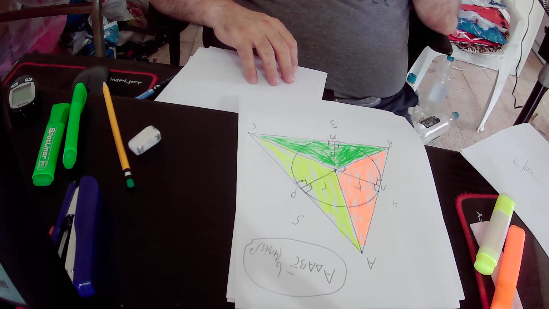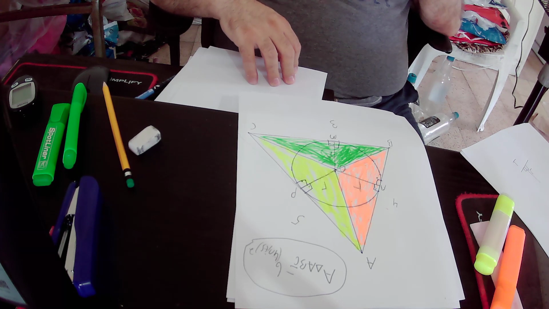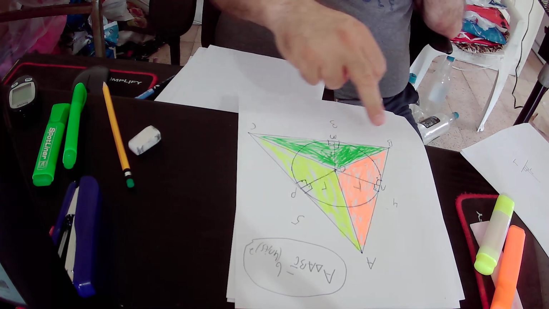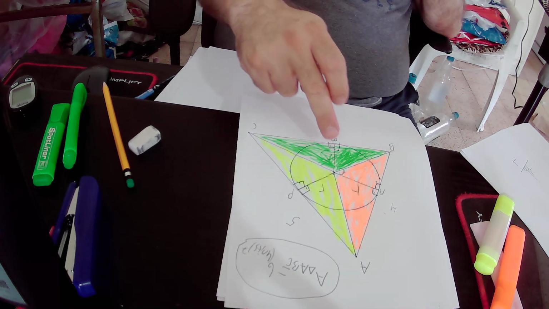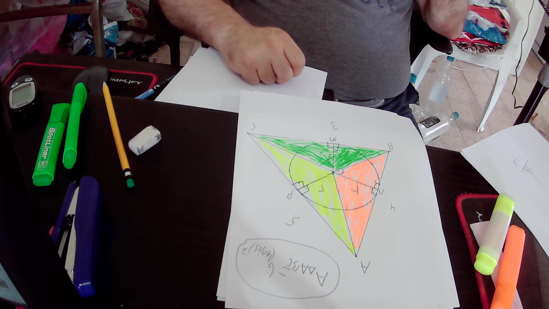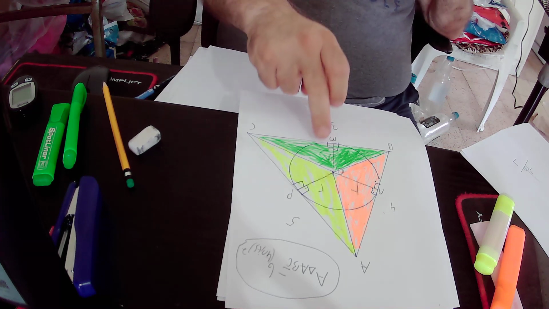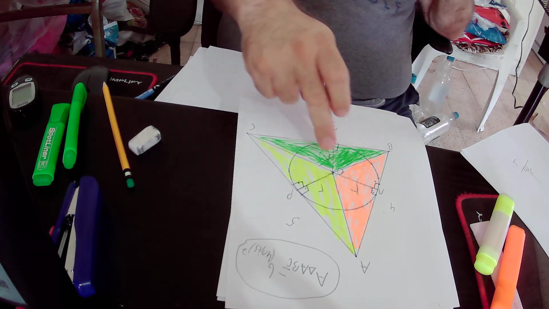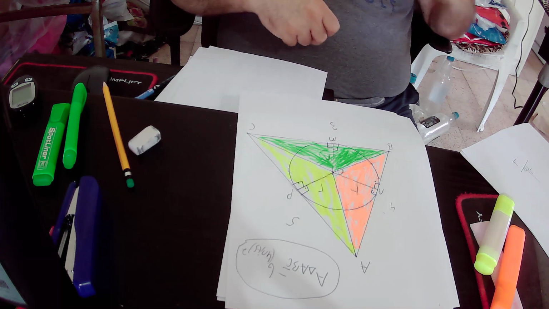Okay. Then we connected points O and B together, and also we connected points O and A together by a straight line. And then we created the green triangle. Triangle BOC is the green triangle.